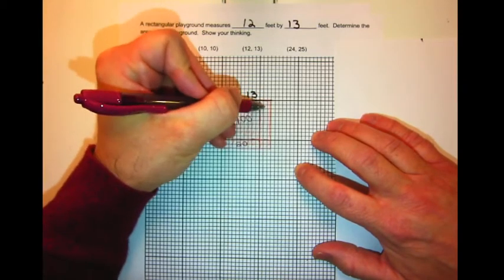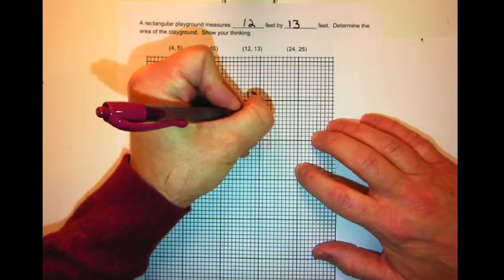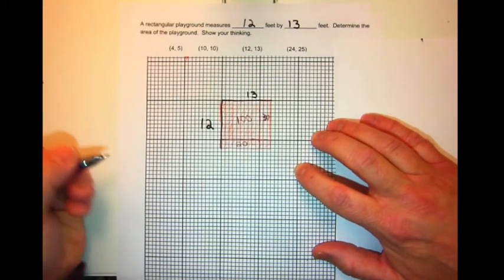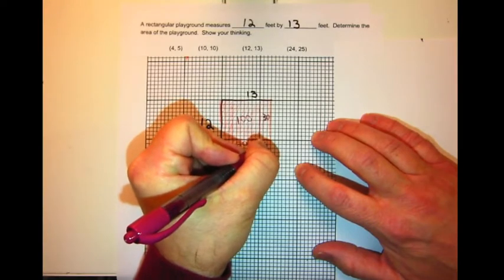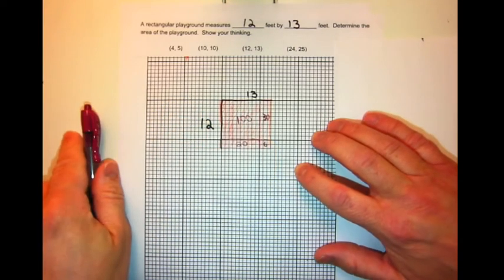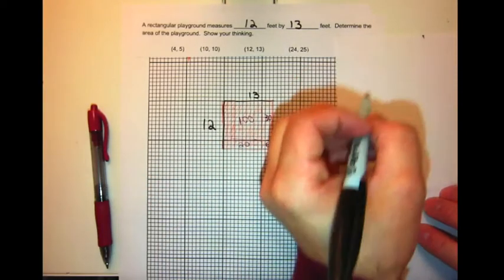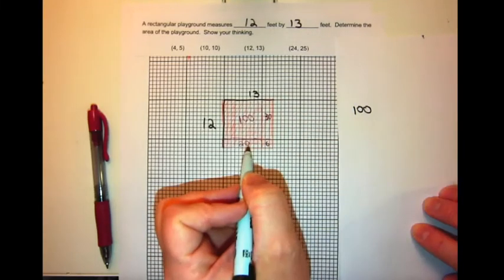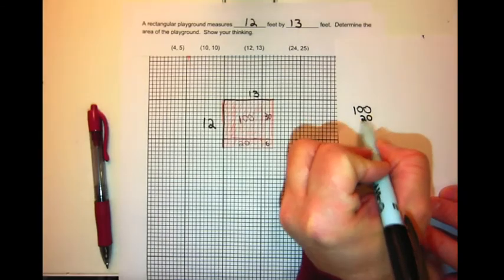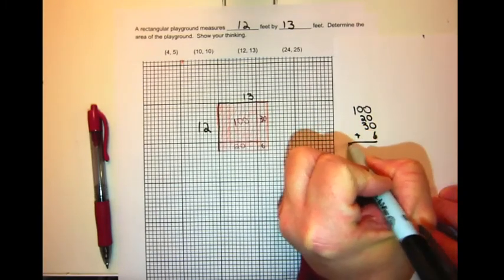Here is 10, 20, 30 right here. And down in here, I have 6 units. So then when I go to find my product, I add all of the pieces together. So I have my 100 plus my 20 plus my 30 plus my 6.